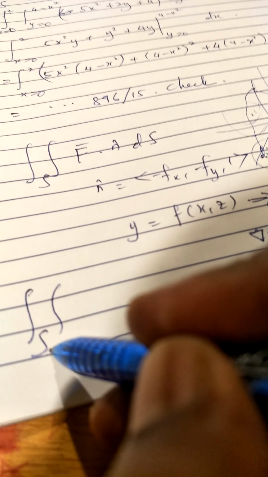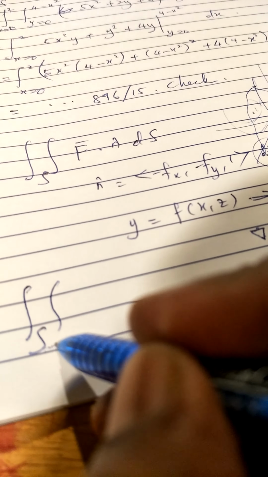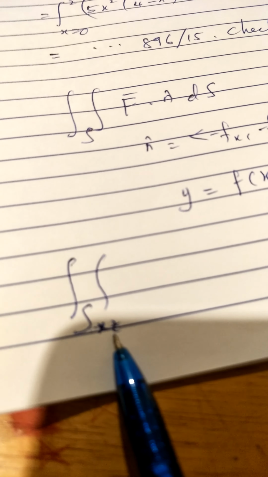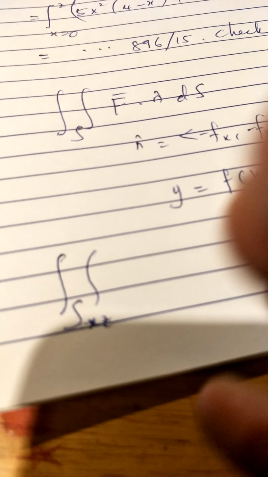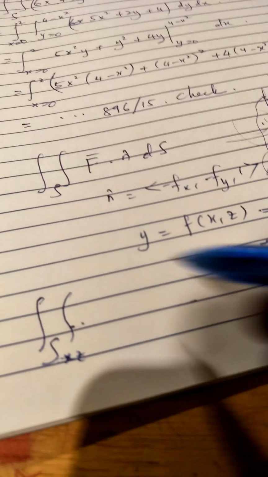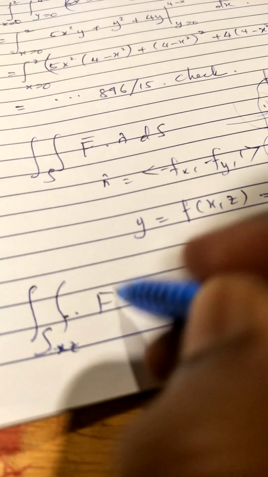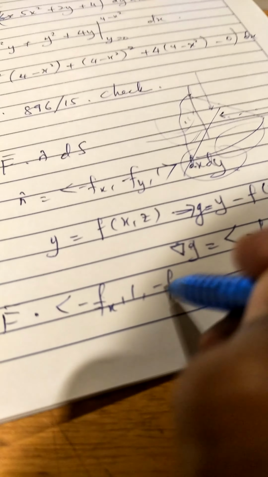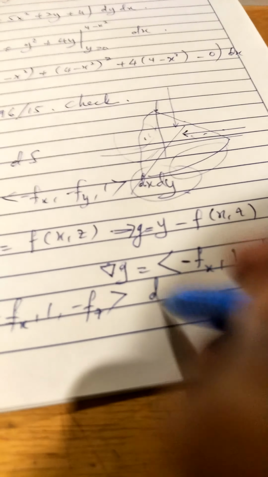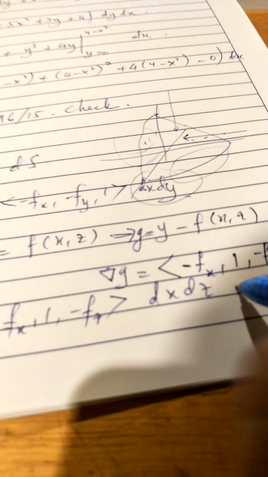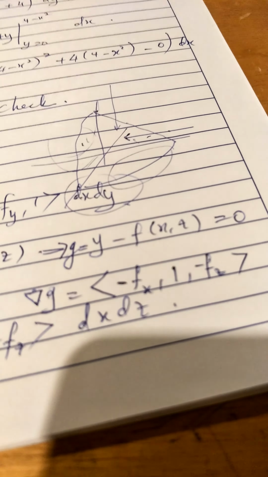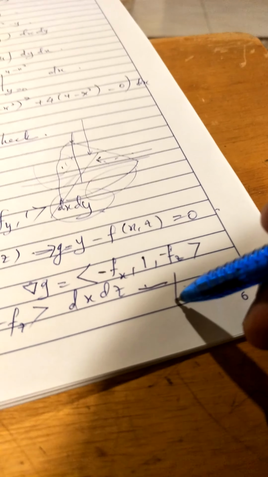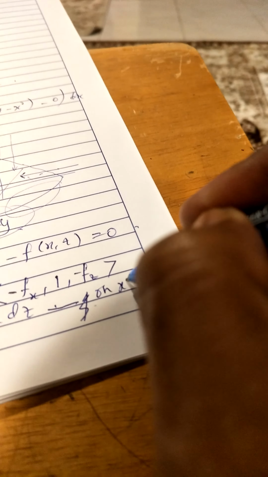Therefore our double integral over S, and let me use a subscript XZ to show that we project the surface on the XZ plane, becomes the double integral of F dot (negative fx, 1, negative fz) dx dz.